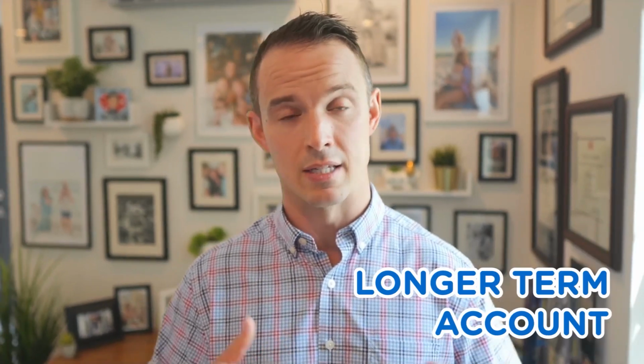Main goals here: stocks, bonds, real estate, and then it just depends on what your risk tolerance is, right? Is this going to end up looking like a longer term account? Is this a short term account? Is this somewhere in the middle of the road? That's also going to dictate how much stocks versus bonds you're going to have inside of this taxable account.